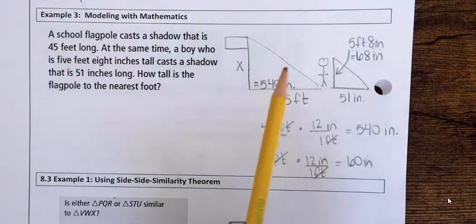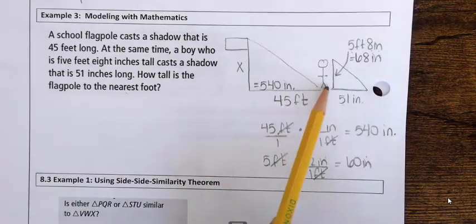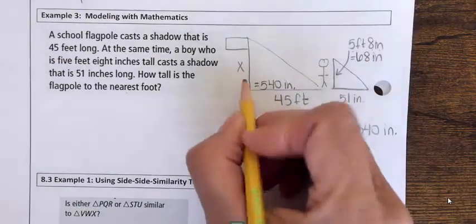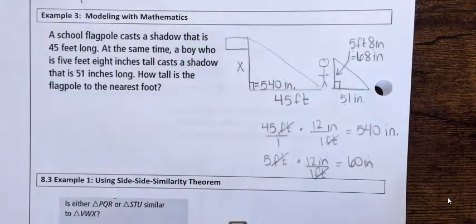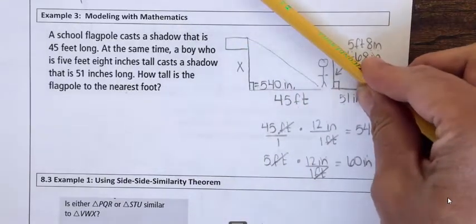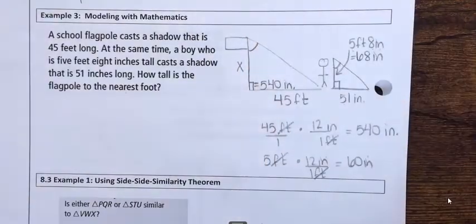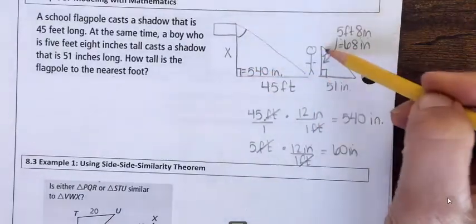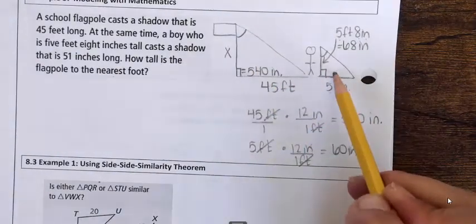Now, both of these, the flagpole and the kid, are standing at right angles. Let's pretend everybody's standing straight up. And the sun is also hitting them at the exact same angle, because the sun's up here, so it's hitting both of these at the exact same angle. So we also know that we have this angle congruent to that angle. Therefore, by the angle-angle similarity theorem, I can conclude that these two triangles are similar.